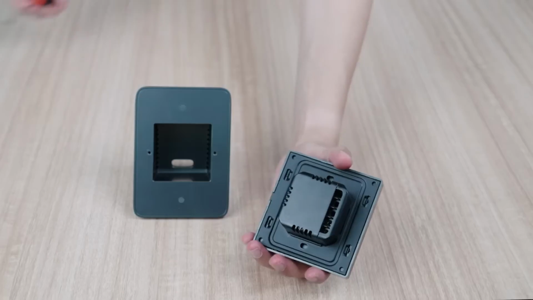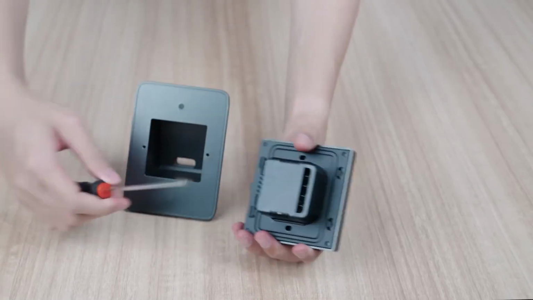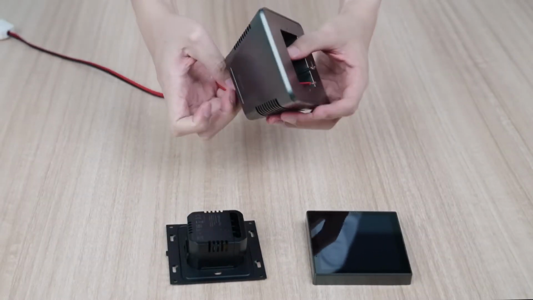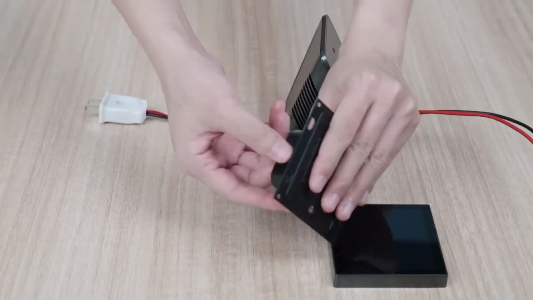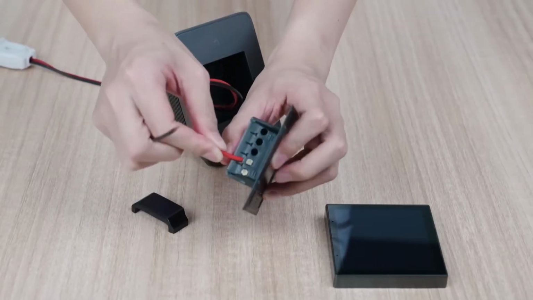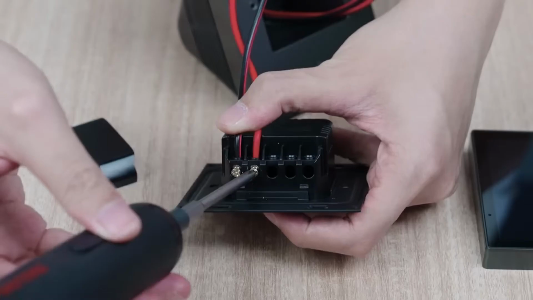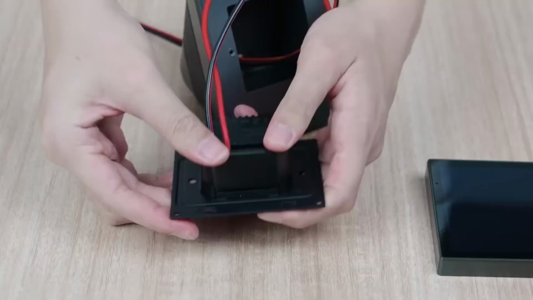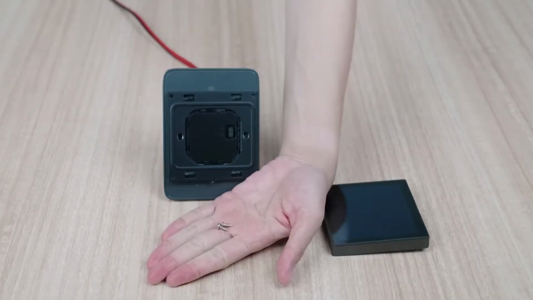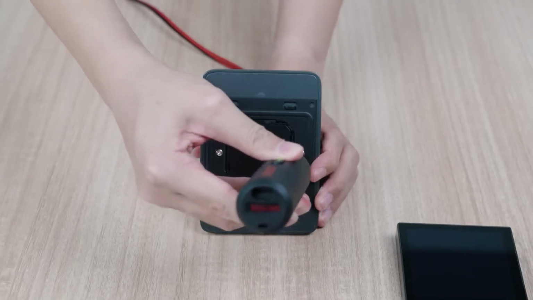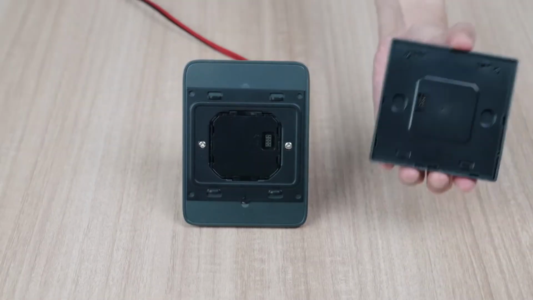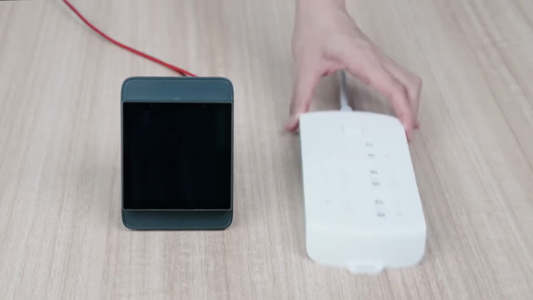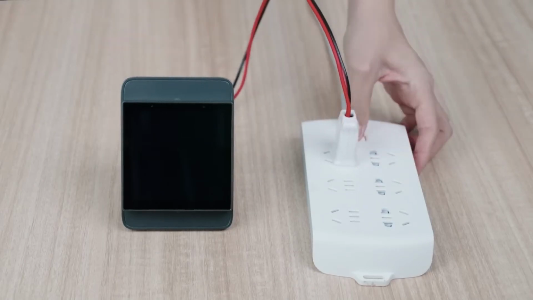NSPanel Pro can also sit on your desk. Pass the wires through the enclosure stand. Wiring it. Tighten the screws. Power on and now it works.